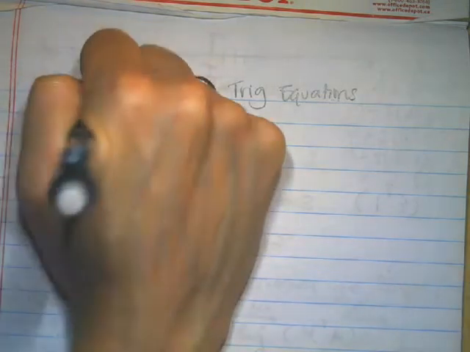We're going to do 6.2. This is more on trig equations. We'll be doing only part of this section. What we are going to be dealing with is the trig functions like secant, cosecant, and cotangent.